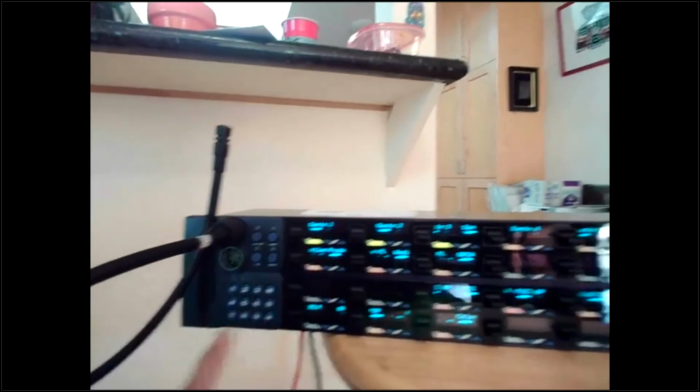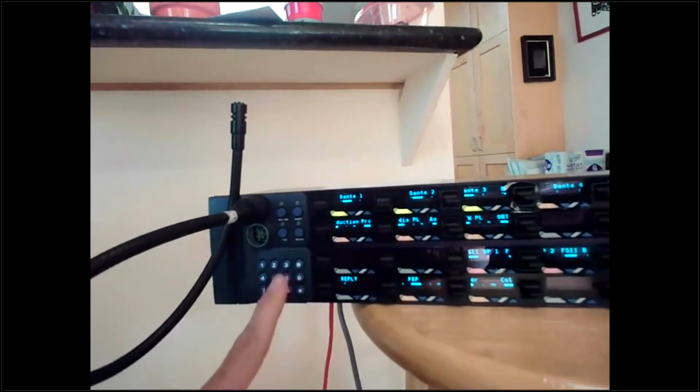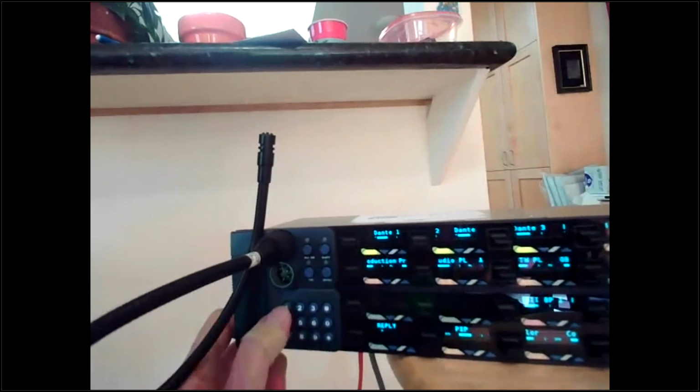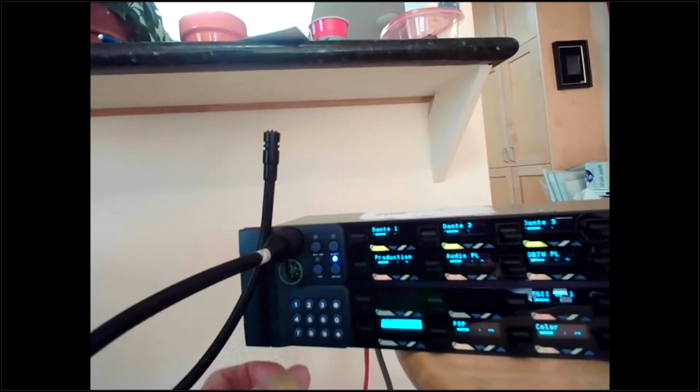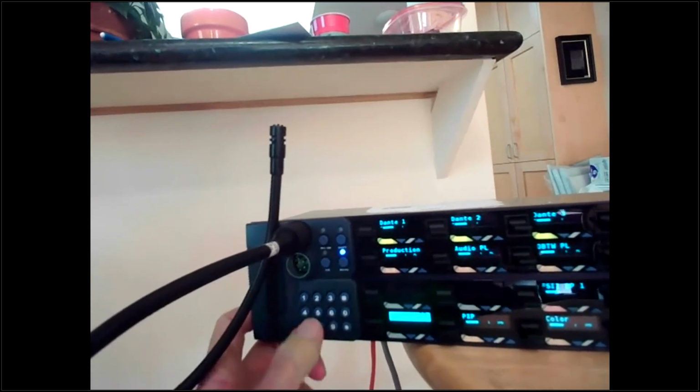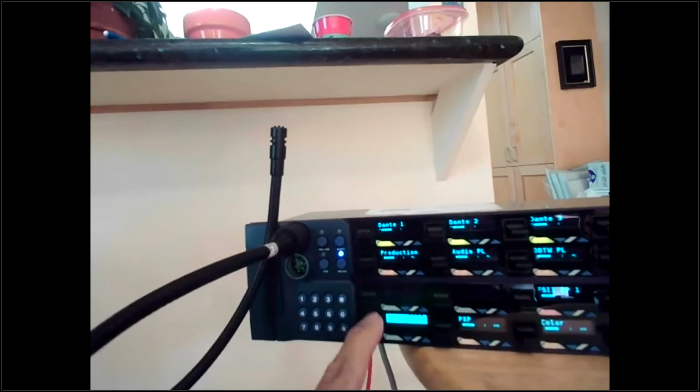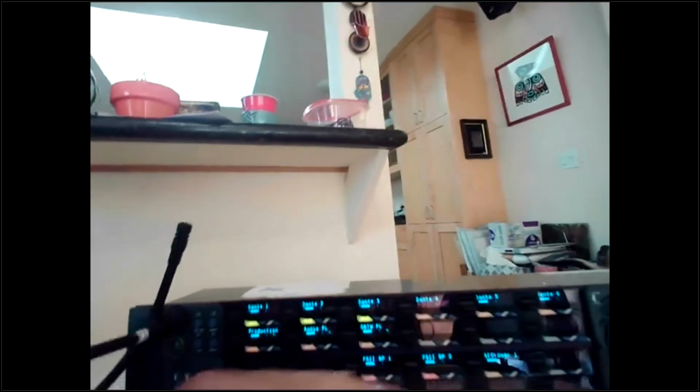This is a 2RU, and it has a dial pad. So you can use the dial pad to dial. What you would do is hit the number 1 to put you into dial mode and then start dialing. However, the 1RU does not have that dial pad.